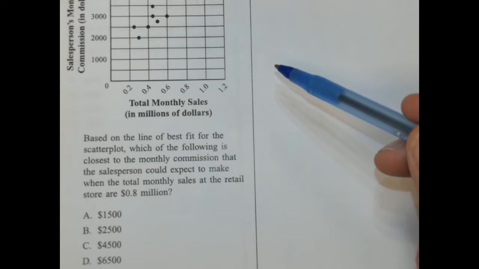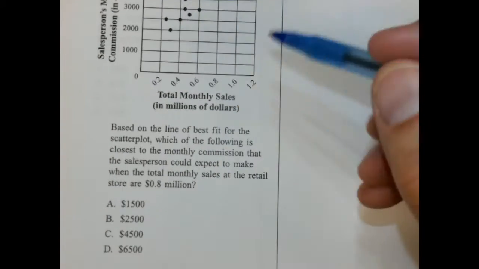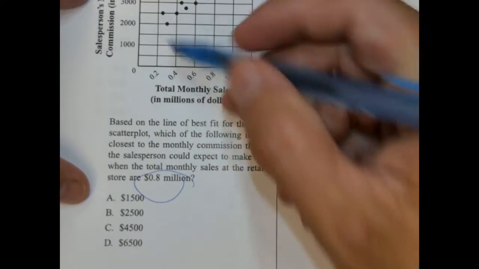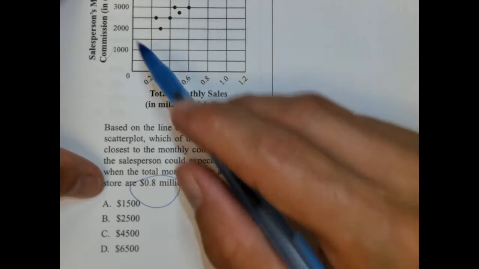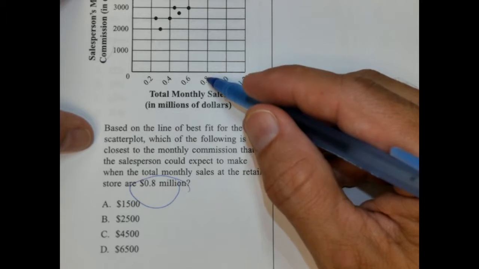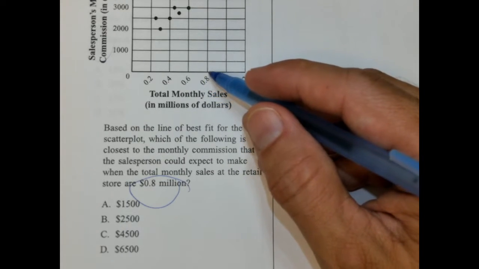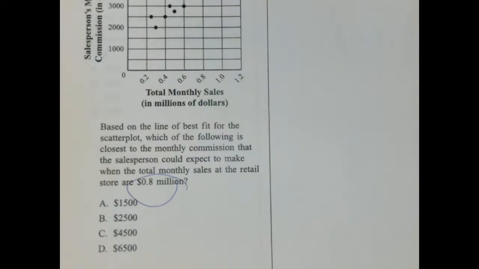Okay, so here's the deal. We have a scatter plot here. We're trying to find out what the commission would be, based upon the line of fit, if the monthly sales total was 0.8 million. We don't have a dot here, but we do have enough points to make a line of fit. So we're going to do that.